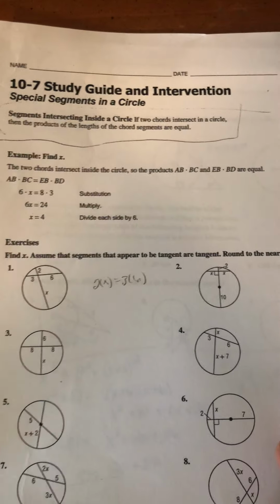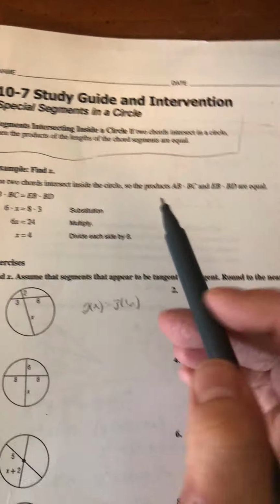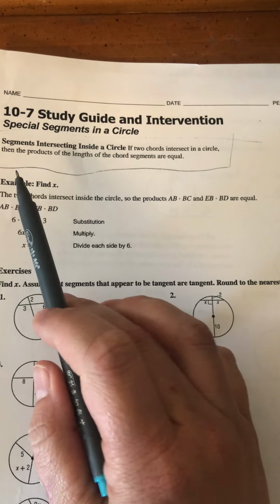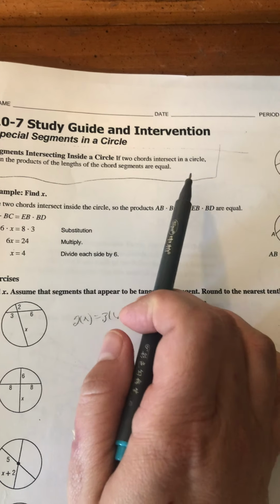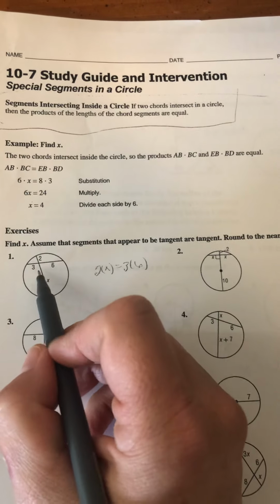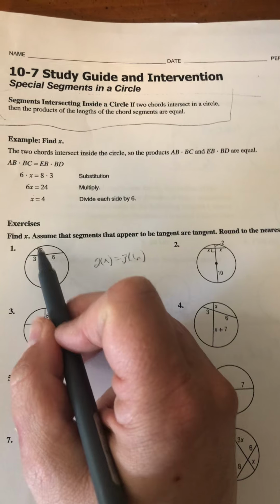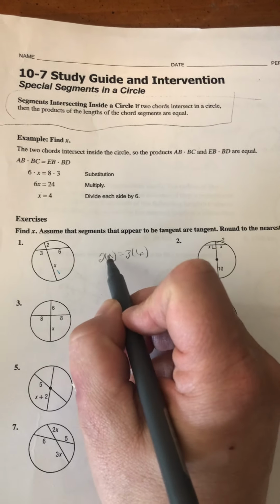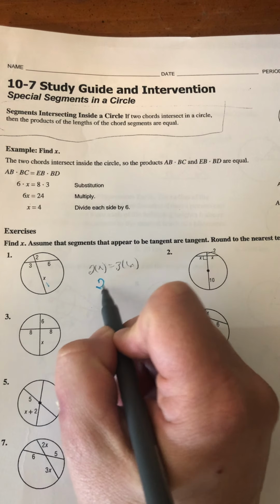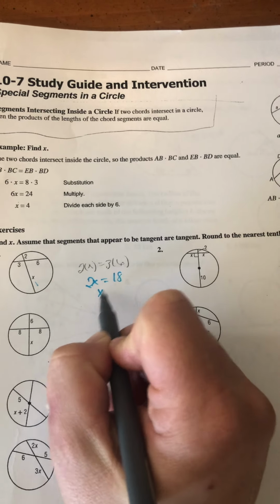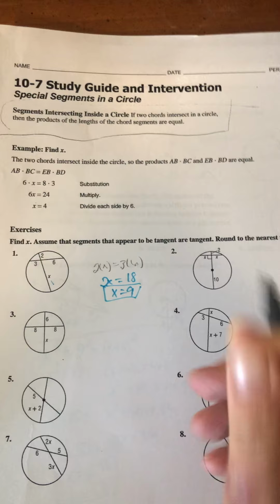Now, when they cross on the inside, if 2 chords intersect in a circle, then the product, that's multiplying, of the lengths of the chord segments are equal. So when you multiply these, just make sure that they're the ones on the same chord. So on this one, I wrote 2 times x, and we're going to multiply 3 and 6. So we get 2x equals 18, which gives us x is equal to 9.